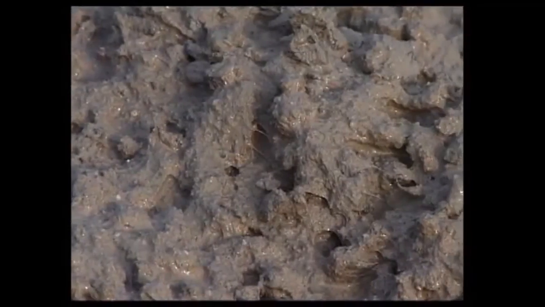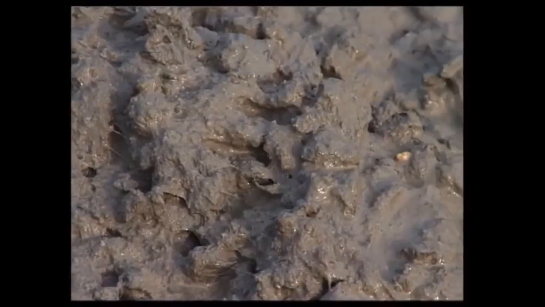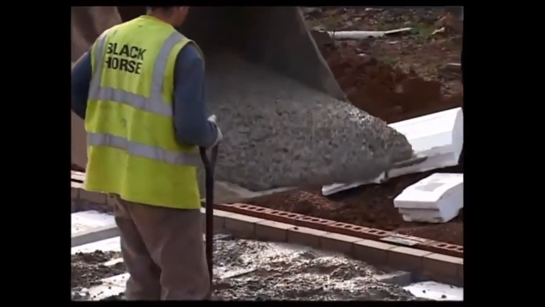The in-situ concrete topping is reinforced with glass fibre strands. If the floor is to carry heavy loads, say in a garage, steel mesh may be used instead.